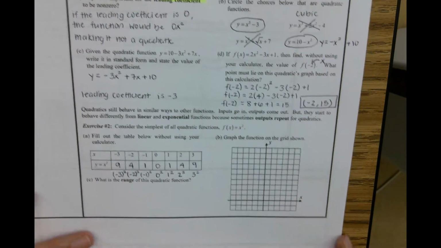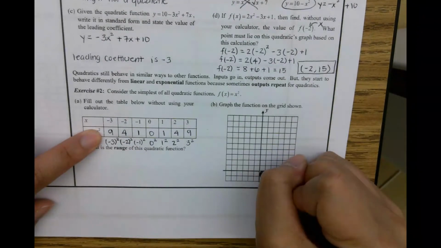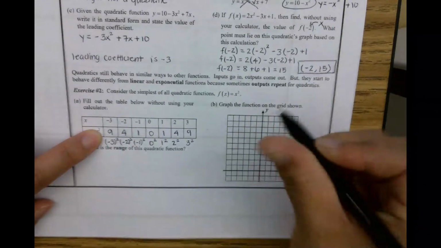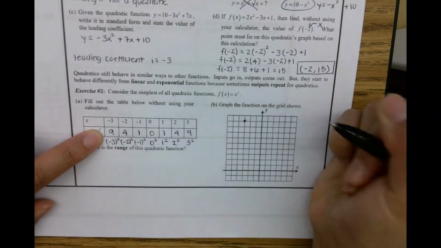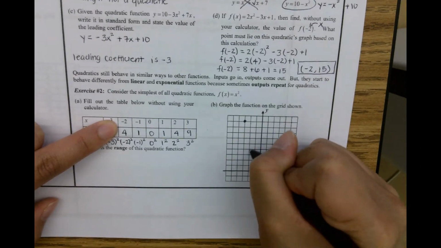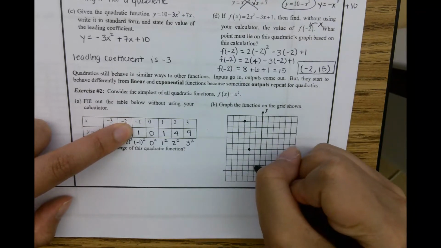Okay, now I'm going to graph the function here. So negative 3 comma 9, 1, 2, 3, 1, 2, 3, 4, 5, 6, 7, 8, 9. So this is negative 3, 9. Okay, then negative 2, 4. Then negative 1, 1.